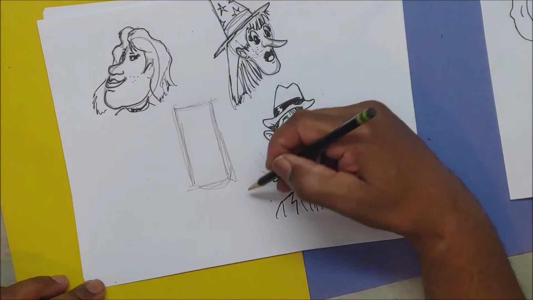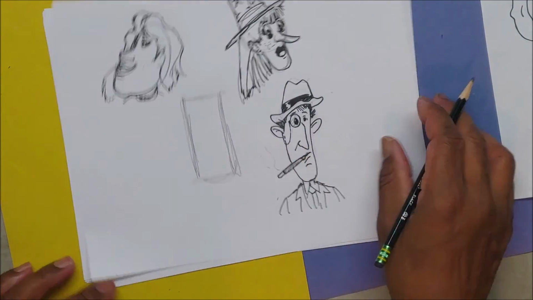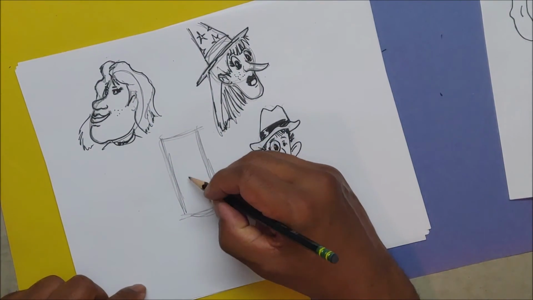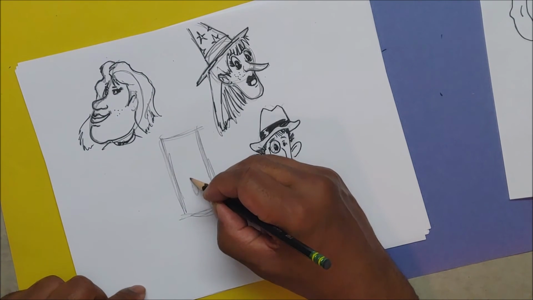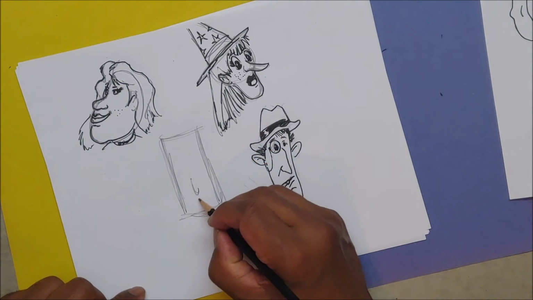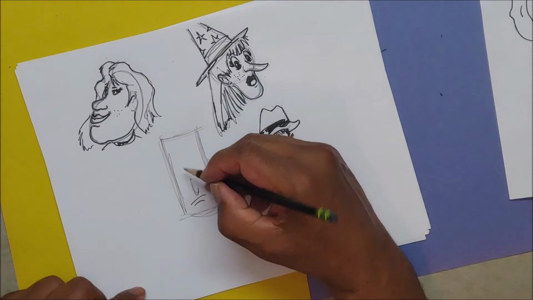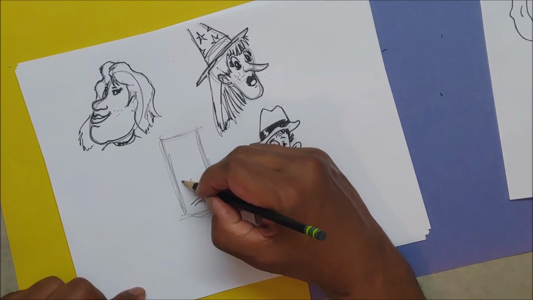Now usually when I do a long face, I'll do like a long nose. Or it depends on what you're drawing. Let's try putting the nose down here. And then the mouth. He's angry. He had a bad day. Let's make him mad.